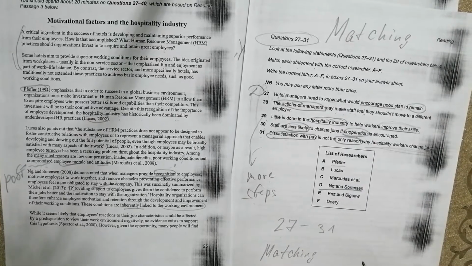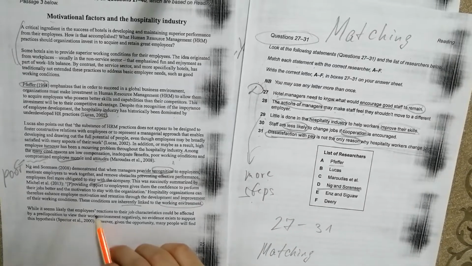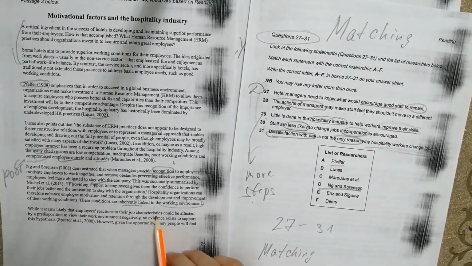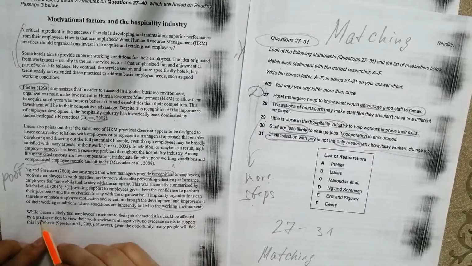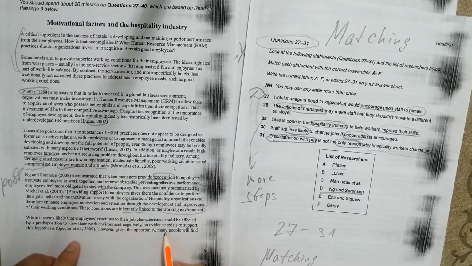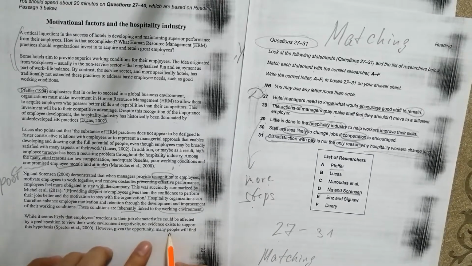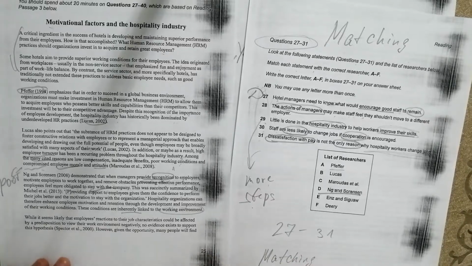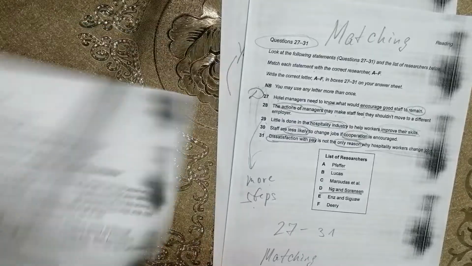Providing support to employees gives them the confidence to perform their jobs better. It seems that employees' reactions to the job's characteristics could be affected by a predisposition to view their work environment negatively. No evidence exists to support this hypothesis, Spector et al. However, given the opportunity, many people will find. Okay, I'm going to just turn over the paper. Here it is. Just a minute.